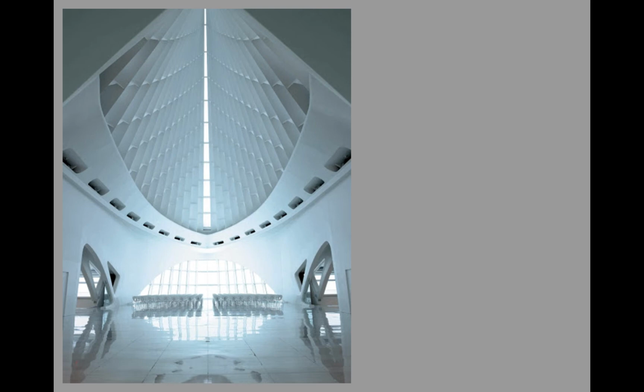So I'd like you to know, for significance, please, it is the modern addition to the Milwaukee Art Museum. So the Spanish architect was inspired by the dramatic original building of Eero Saarinen, and very, very much influenced by the topography of the city of Milwaukee.